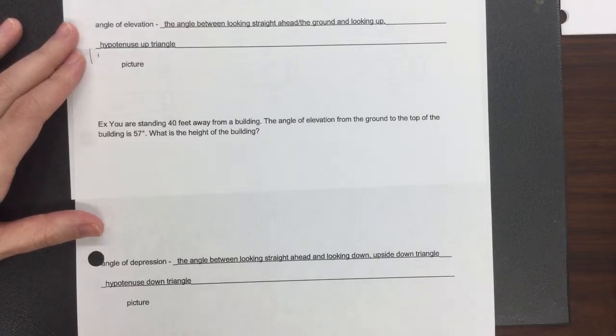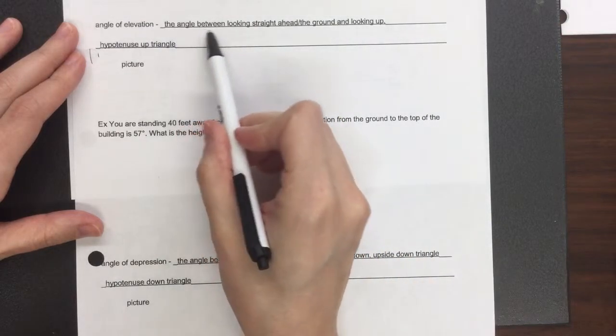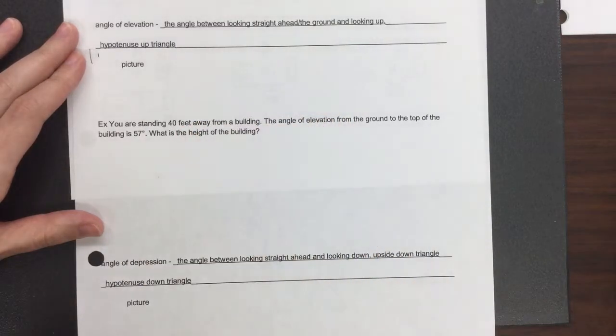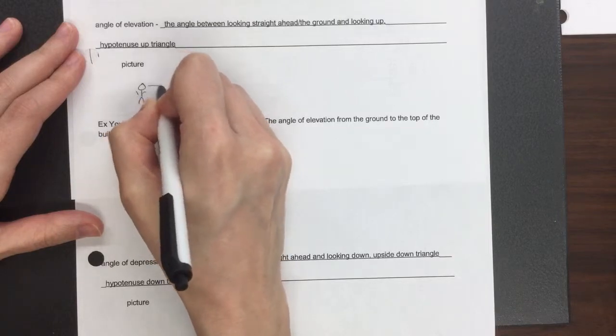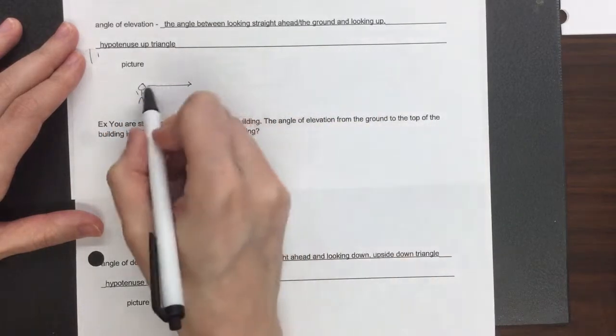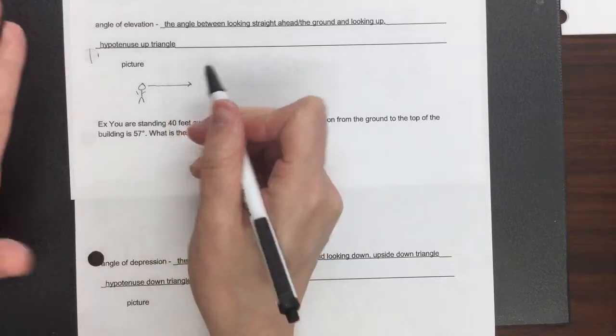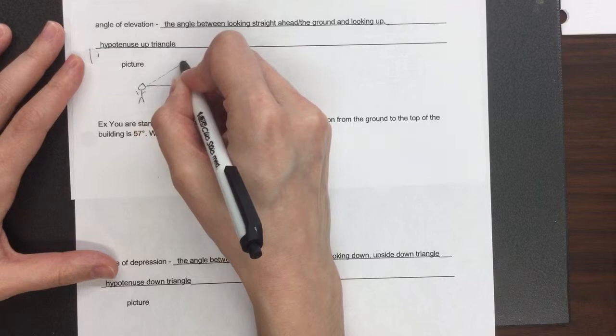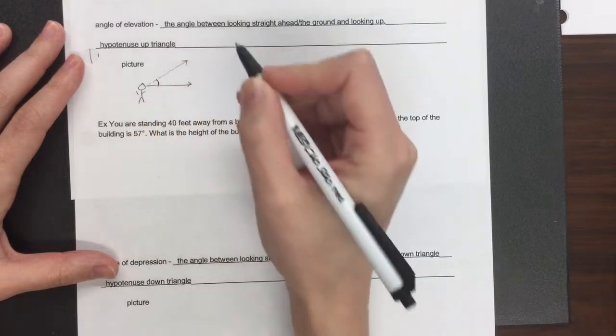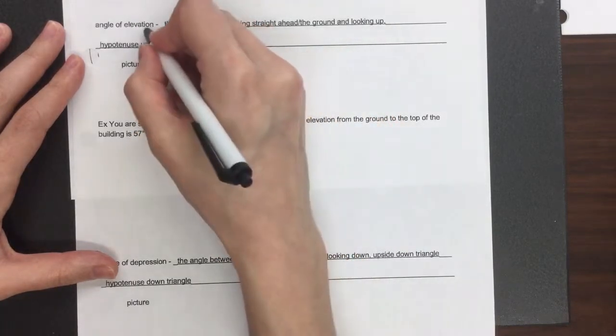When you're looking at angle of elevation, it's the angle between looking straight ahead, or the ground, depending on what's going on in the problem, and looking up. So if this person were to look straight up, this angle right here, that would be the angle of elevation.